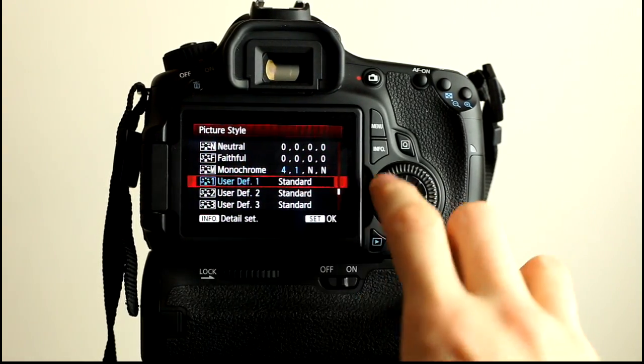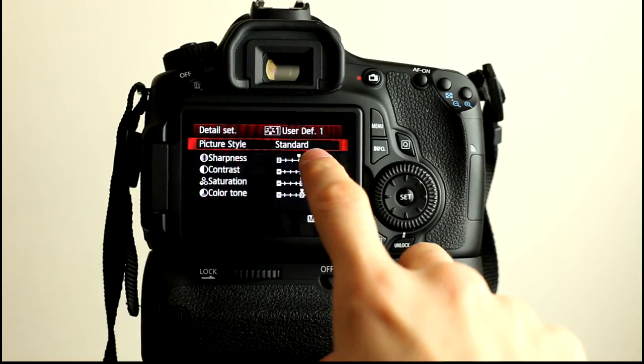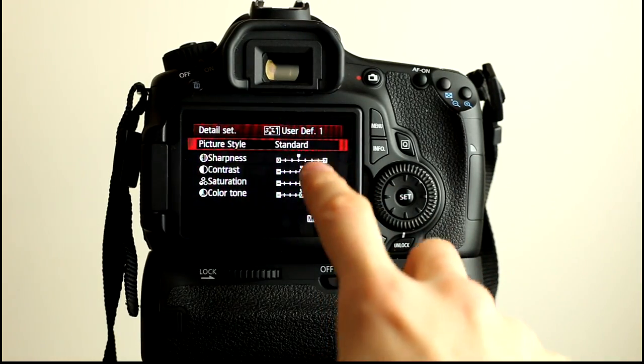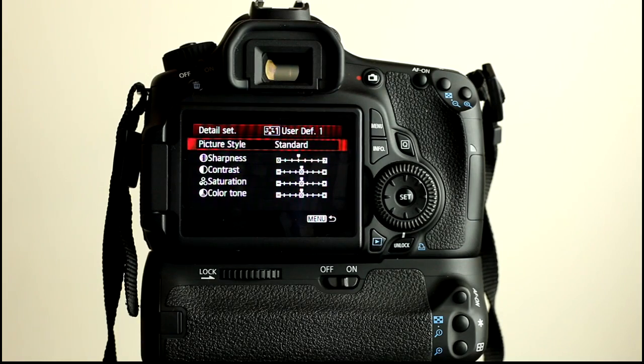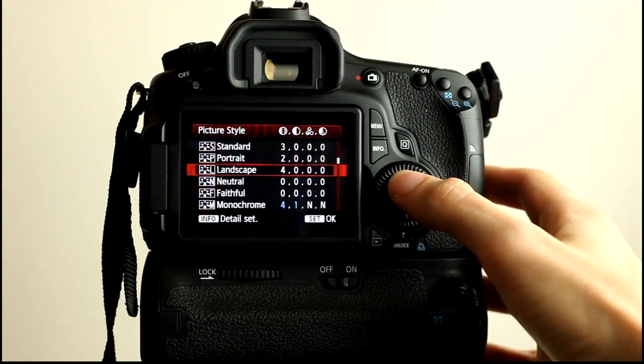Now you can also go into these and edit the user-defined ones, and of course you can set these up based on a starting profile like standard, landscape or others, or you can go straight in and customize them if you wish. These are also applicable to video mode, so if you find that you're shooting a lot of video and you want to get the most out of the video files, typically people will customize an image profile for it, flatten it all out, and do the color correction and everything like that in post-production, just to give them a little more leeway in the editing phase when shooting video. So we'll come out of that and we'll set the standard.